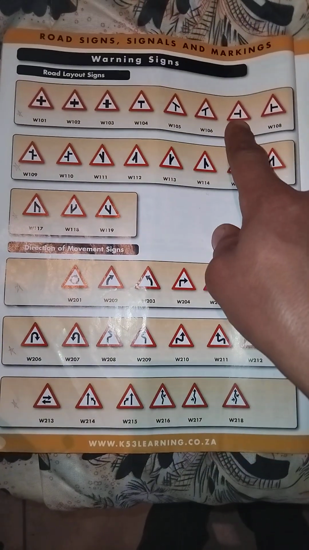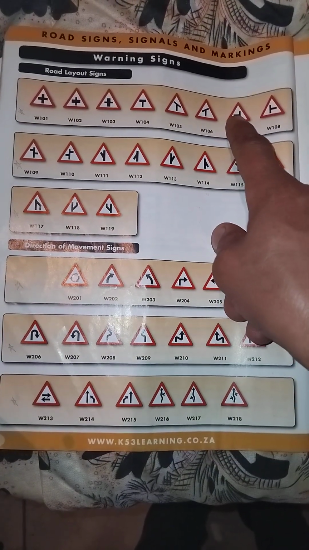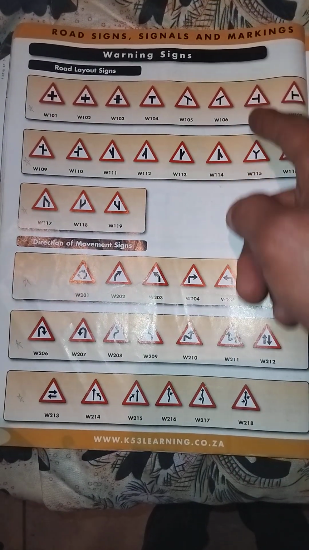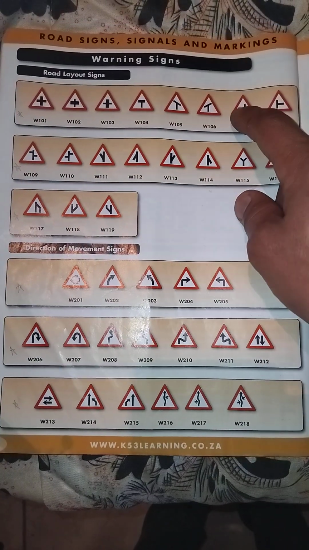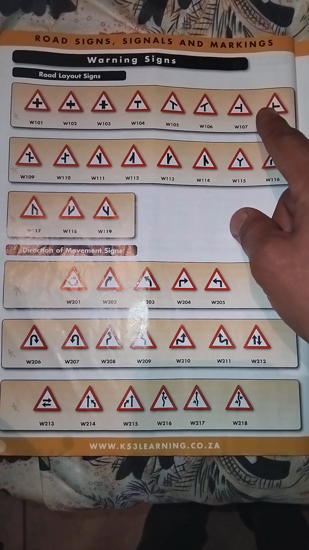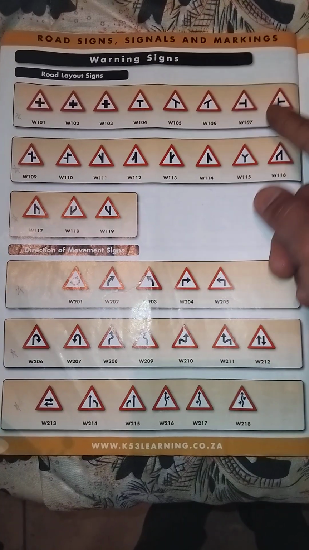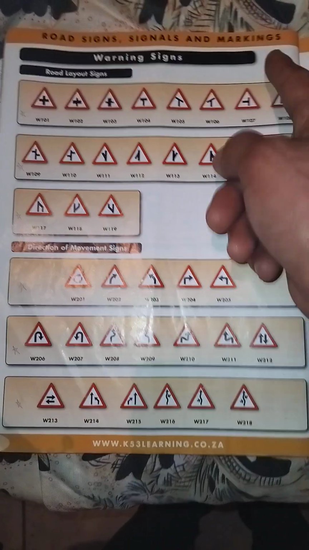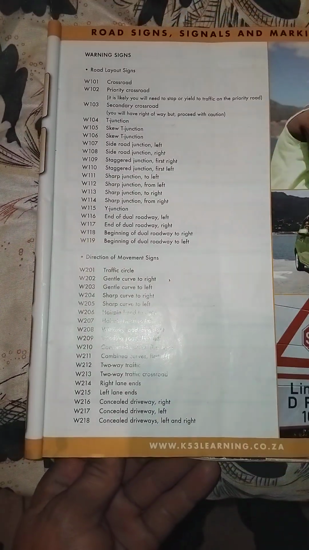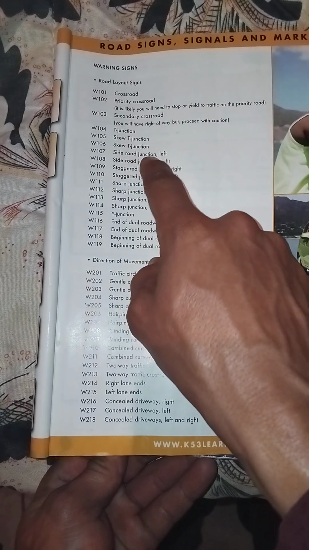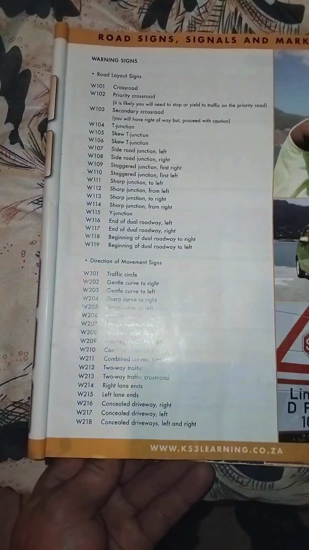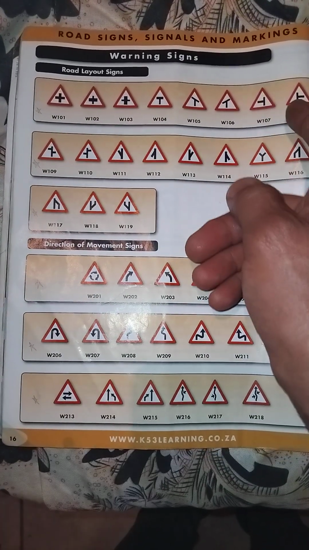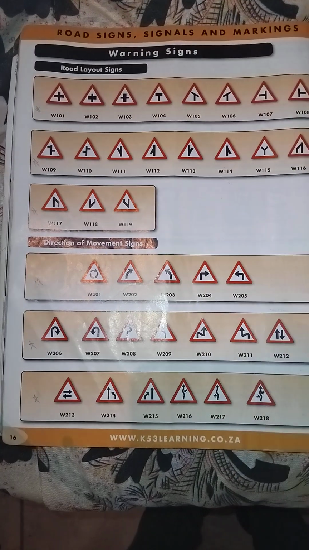And then you have your side road junction to the left, which means there's a side road making a junction from your left side. And then you have your side road junction right, so there's a road coming in from the right side making a junction to your straight road. So that's basically what they mean with side road junction left, side road junction right.